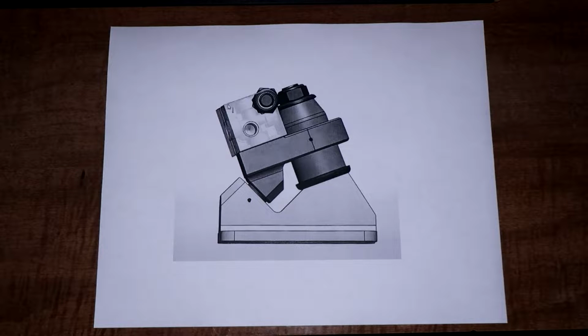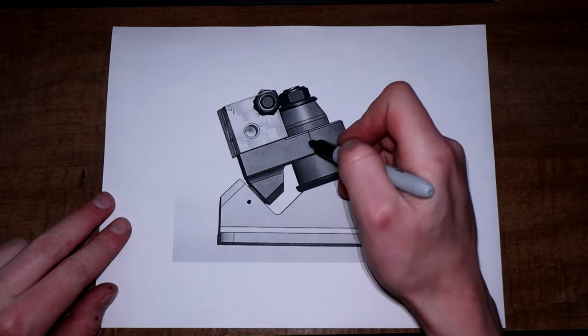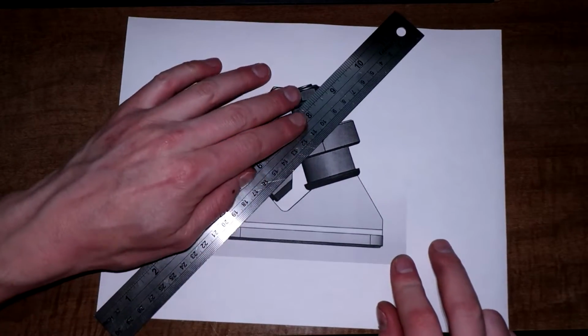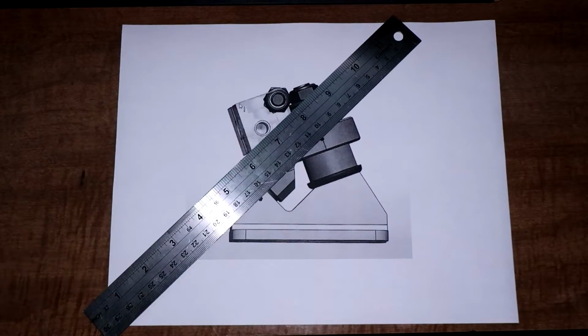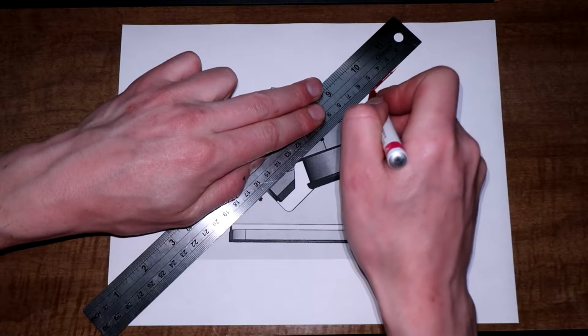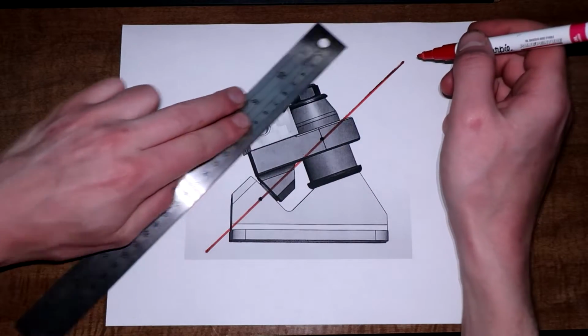So I'm going to start off by defining some features of the truck, and I'll start off with the pivot axis. On kingpin trucks, the pivot axis is defined by the center of the pivot and the center of the bushing seat. And the pivot axis is just a line that runs between these 2 points. There we go.